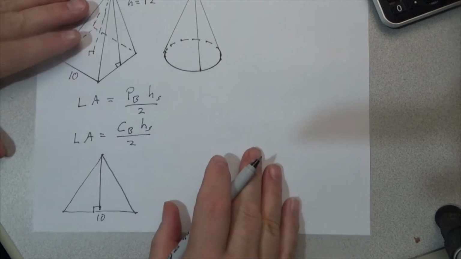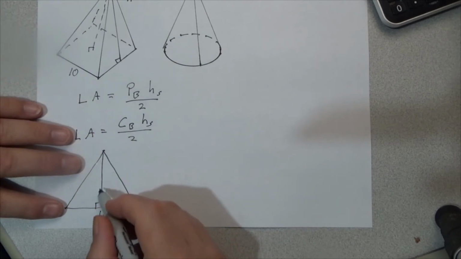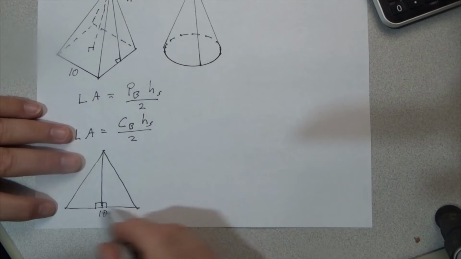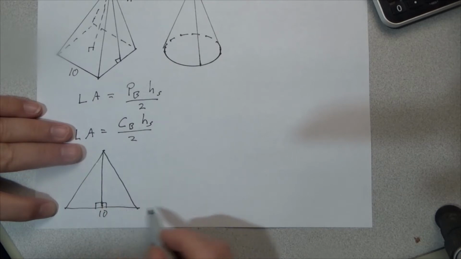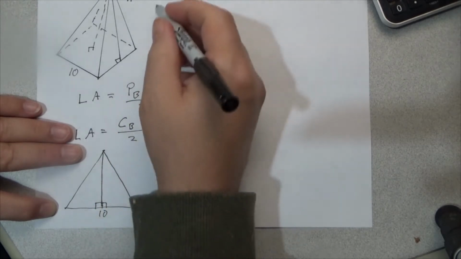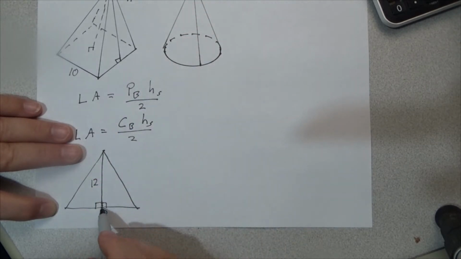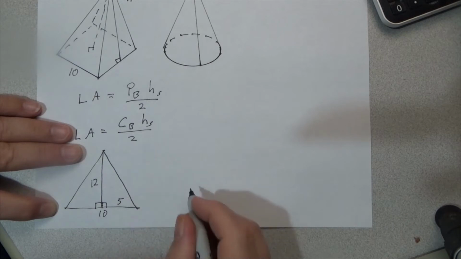So what we have here is a right triangle. Both of these are right triangles. It doesn't matter which one we're looking at. Let's take a look at the one on the right. This height right here I know as 12, and the distance from here to here is half of this distance right here, which is 5.